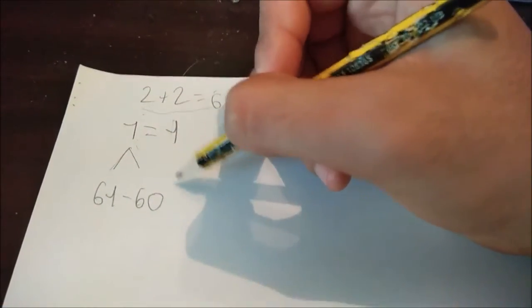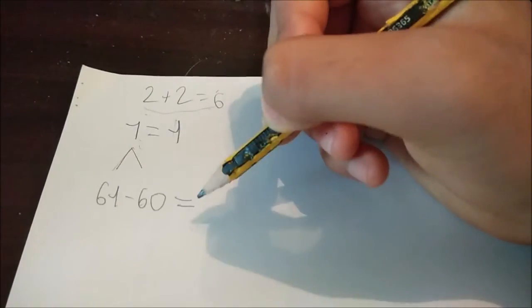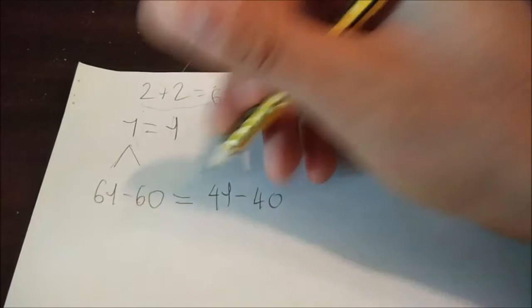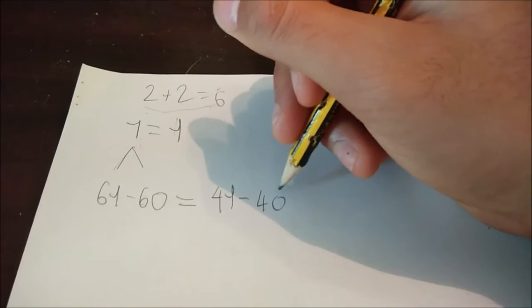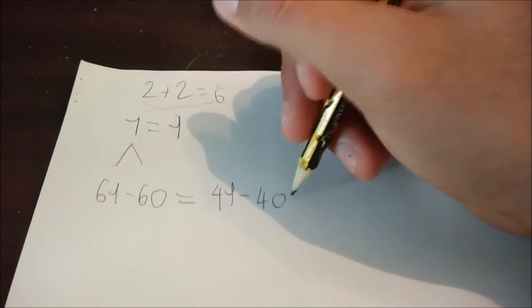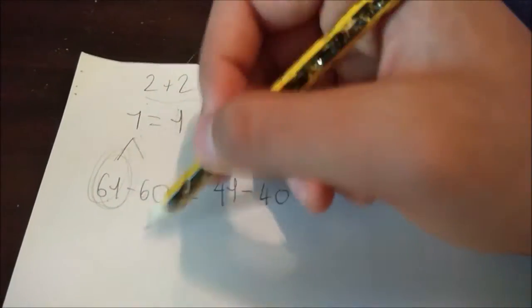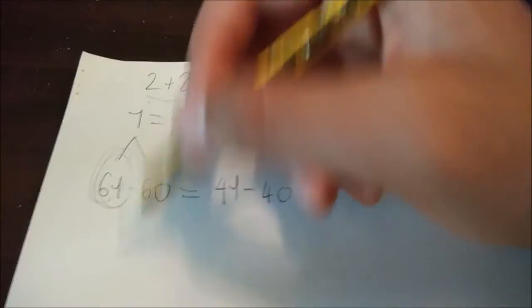And if 1 equals 1, you need to do the same with a second set of numbers. So here, 61 minus 60 equals 41 minus 40. They both equal 1. Now what we're going to do is split them up even further. Remember, we have to split them up into square numbers to get the answer to 61. That's why you have to choose the right number. It's quite difficult, but it's a little bit more obvious to figure out.